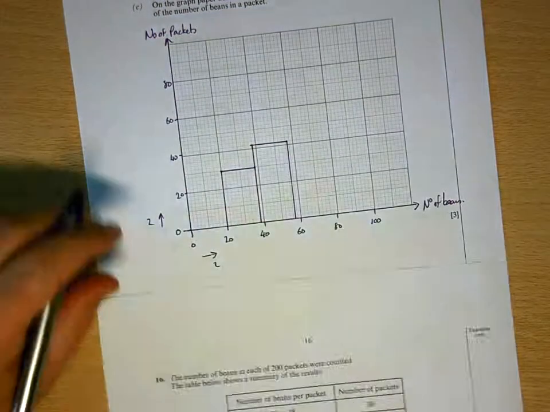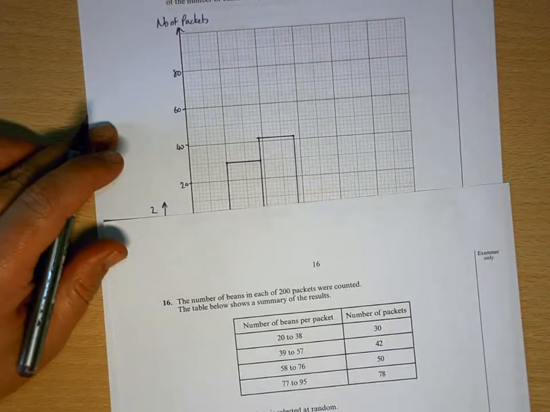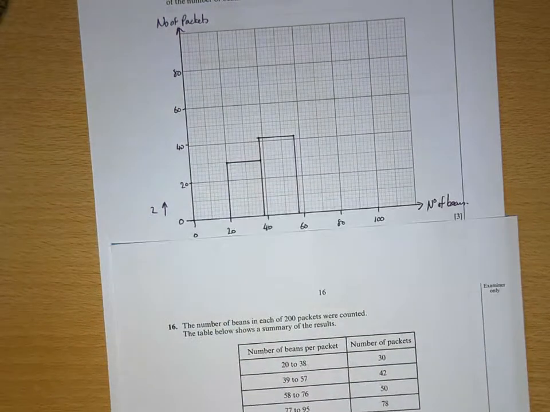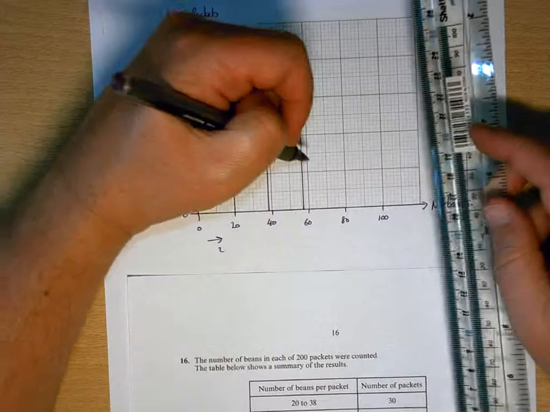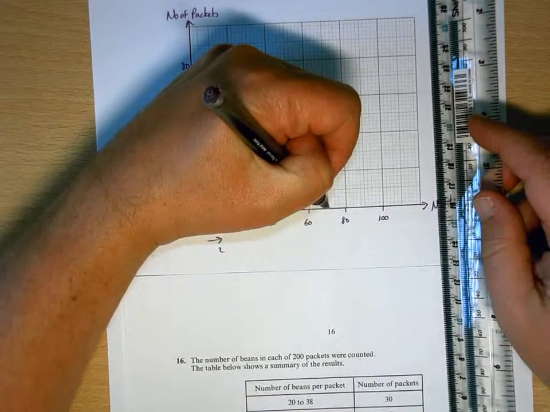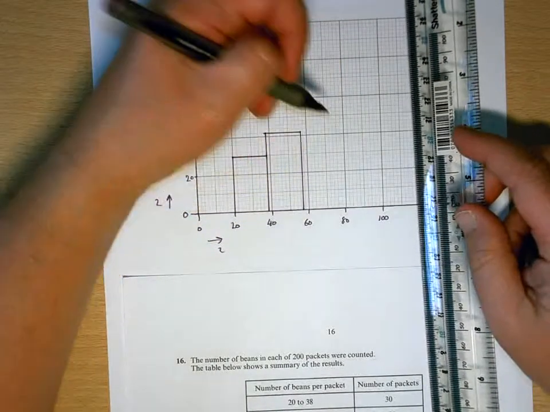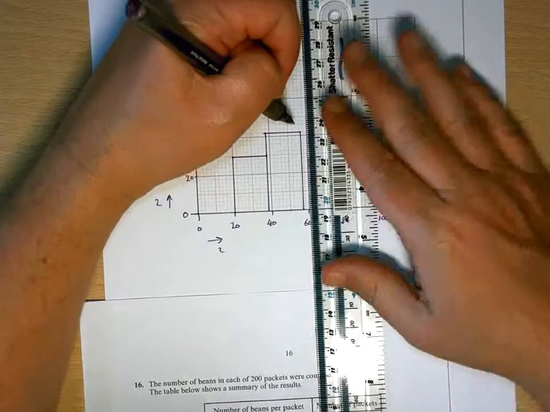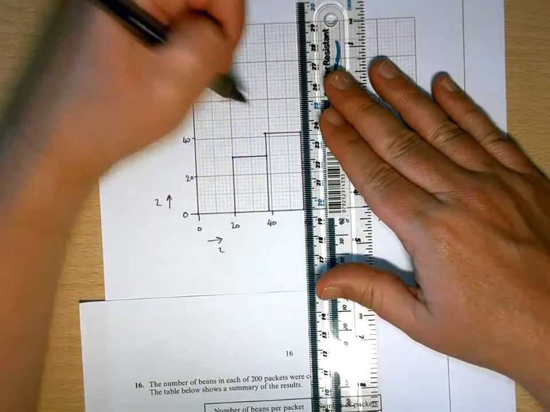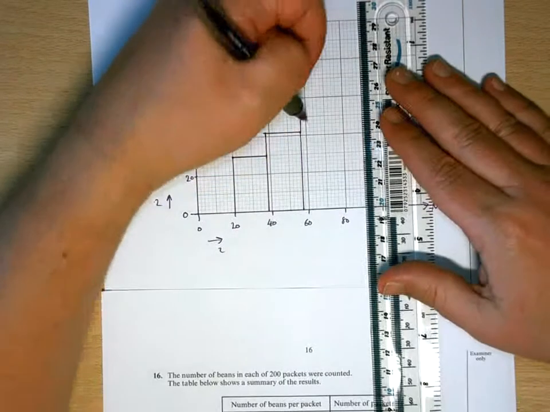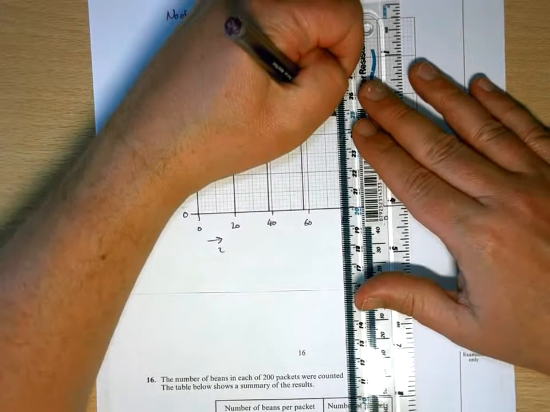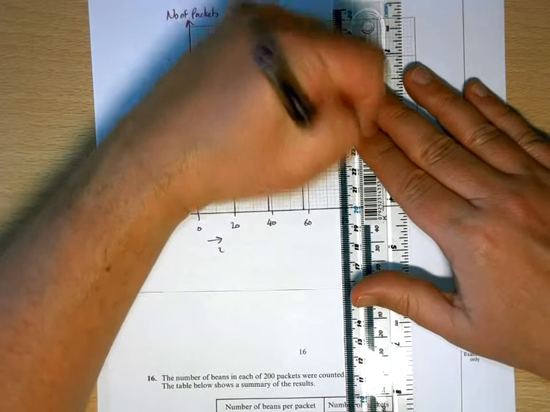Okay, the next one is 58 to 76, and that's 50. So 76 is going to be 2 in, and we're going up to 50. So we continue this line to 50, and 76 is going to be 2 in there, like that.